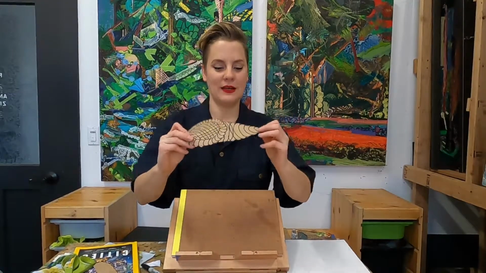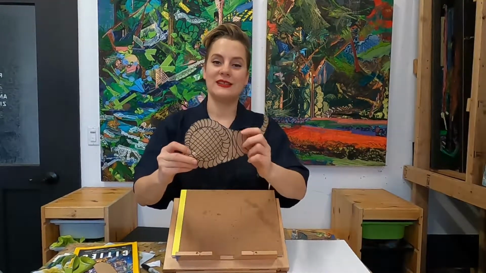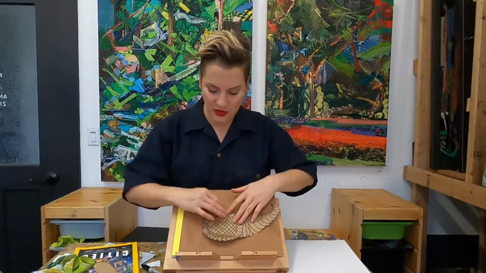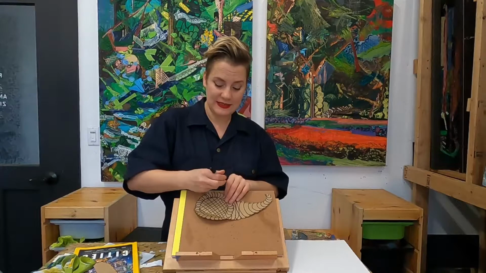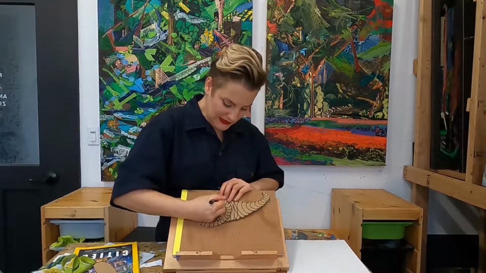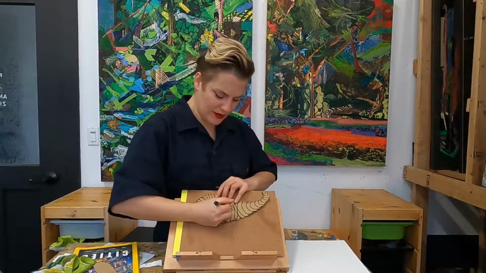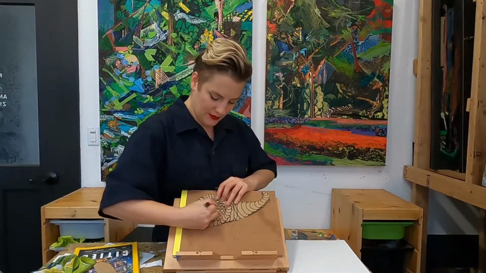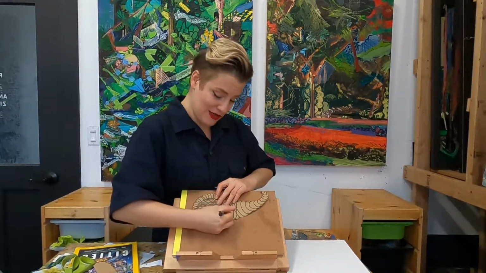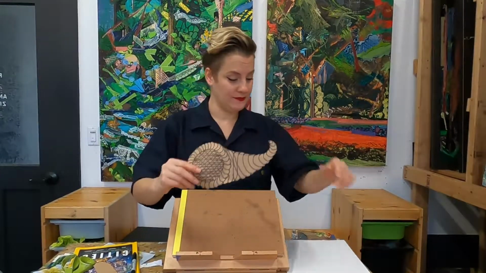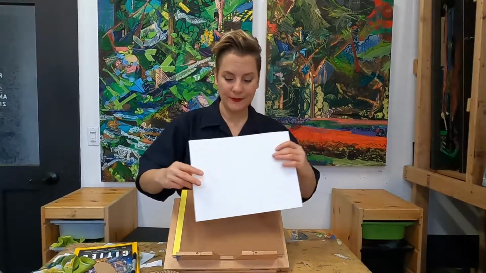Here's my cornucopia with the basket weave that I didn't know which way I wanted to go. I'm going to do a couple more hatch marks in here to give it a little bit more depth. But again, we're going to cover the collage with all of our cutout images, so we don't have to worry too much about this. I got that. Now I'm going to grab my piece of paper.